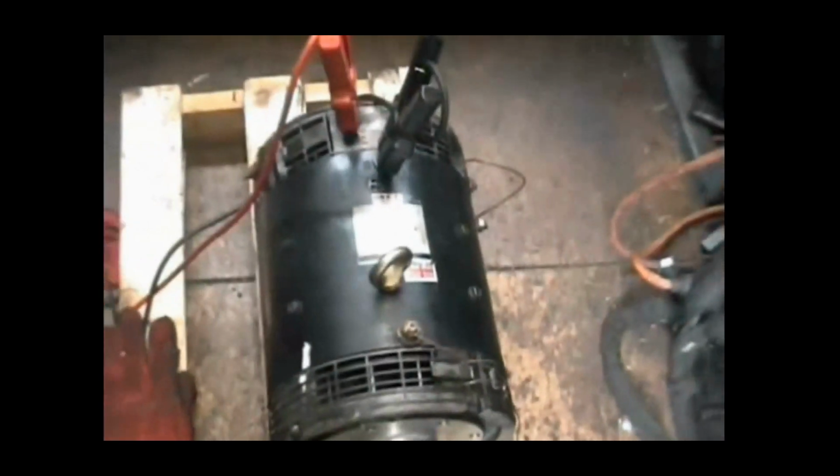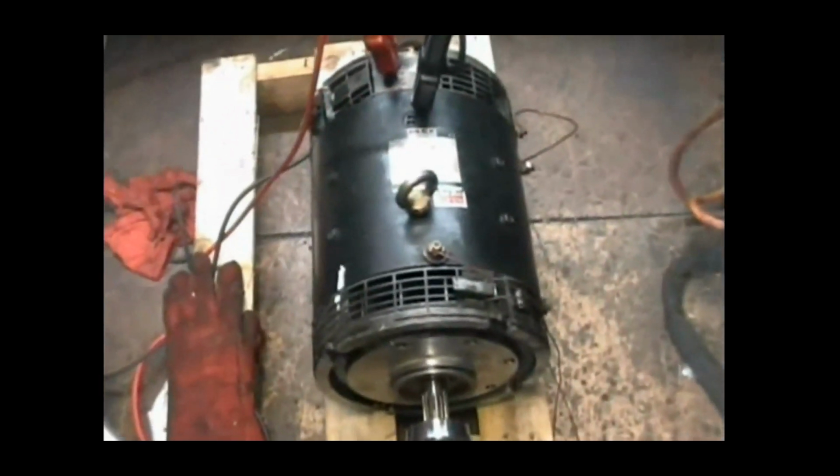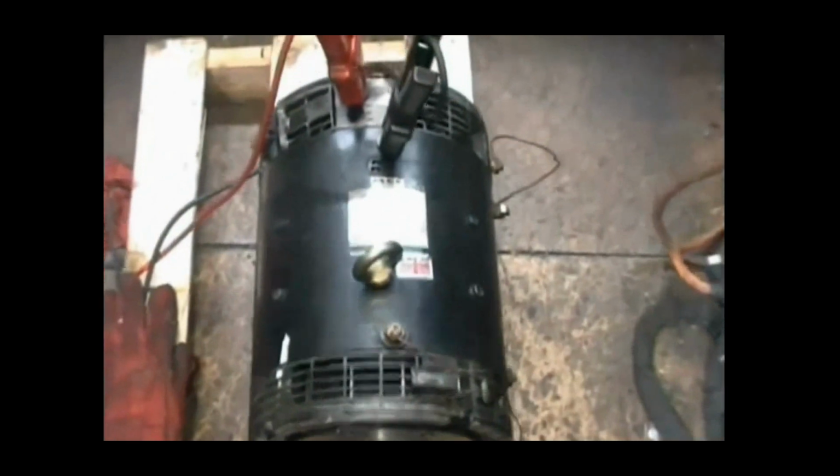Okay, just a quick explanation of the test that we're going to do. This is essentially a compound DC machine, which means it has 2 sets of field terminals. The first set is the high current stuff: this terminal here and the one down here, designated S1 and S2.